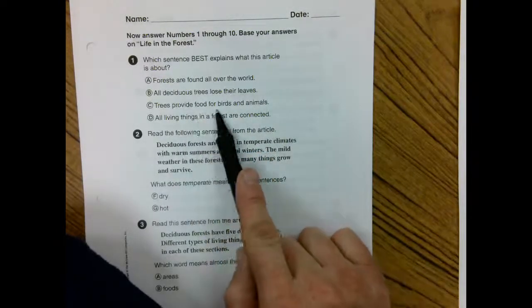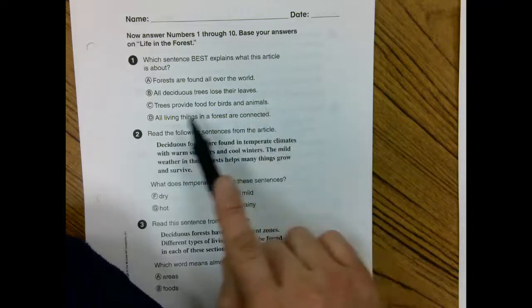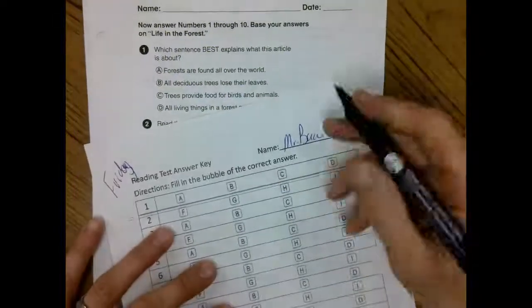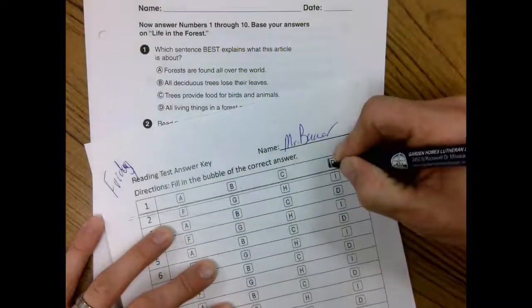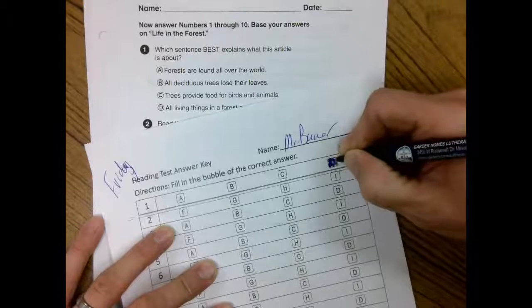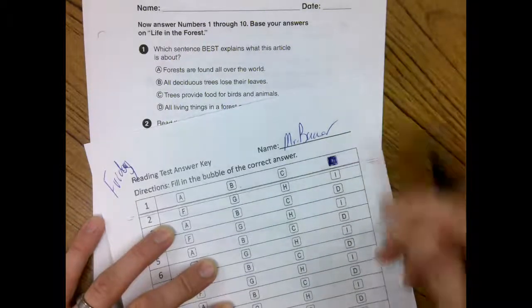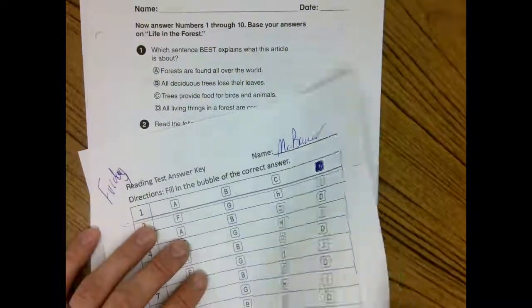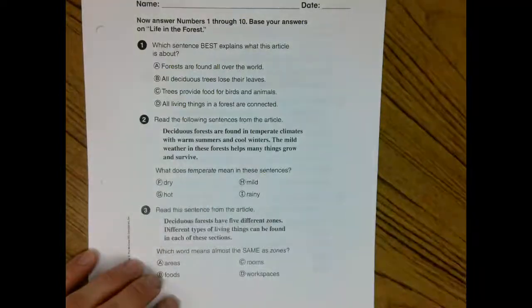Trees provide food for birds and animals. All living things in the forest are connected. All right, well, the first one I think was pretty easy, guys. We've been studying connections all week long, and so that would make it pretty fitting for that's our first answer. I'll do some with you guys, but not all of them.